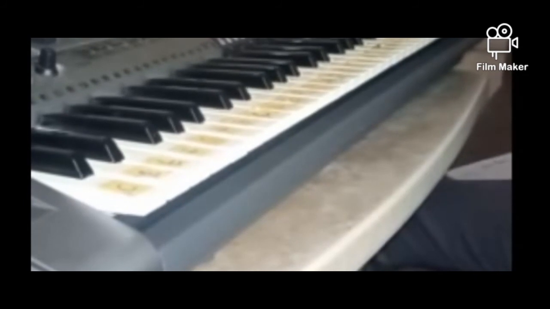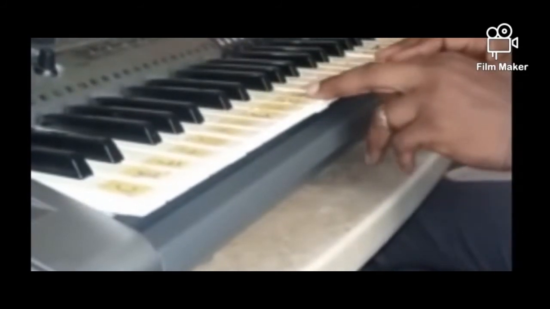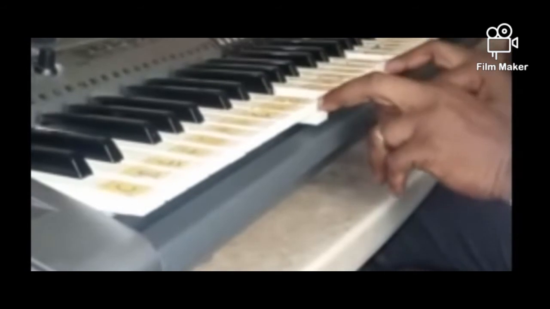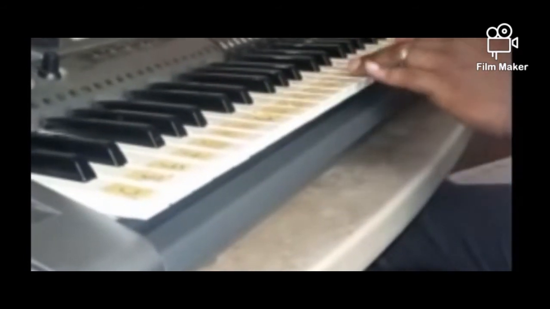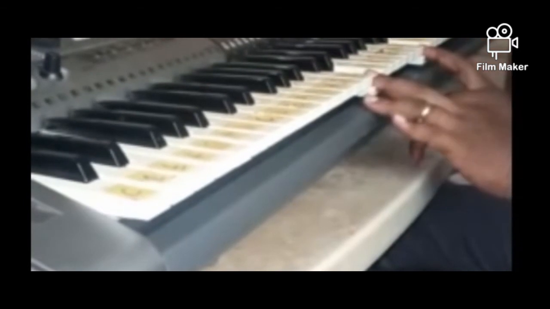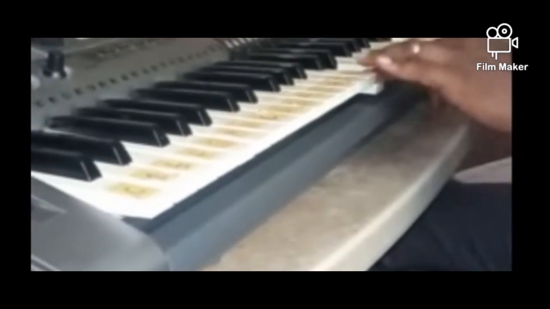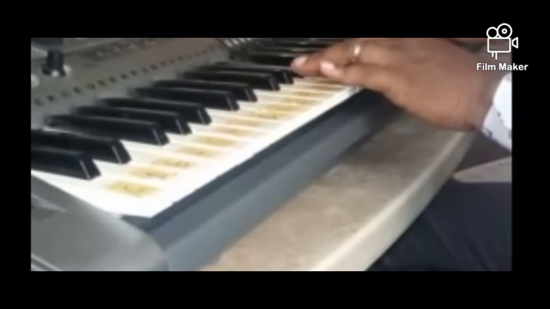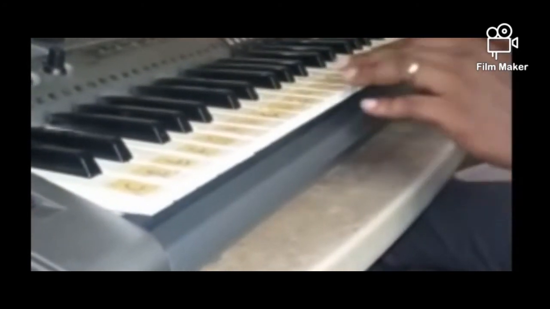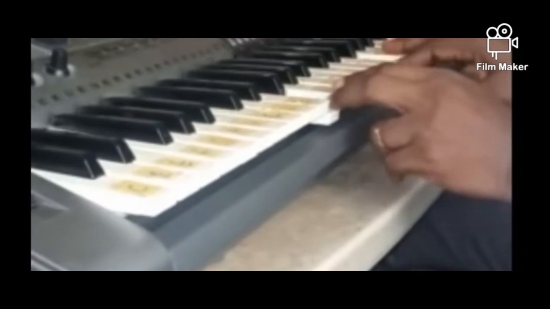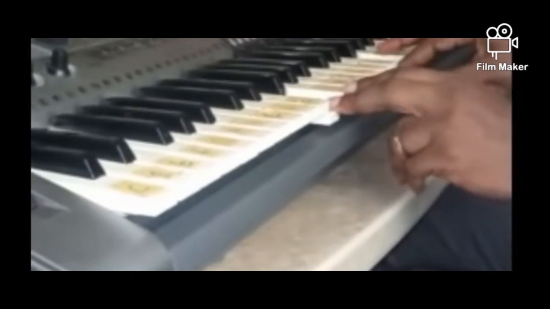We'll move to 1-6-4-5 progression. So we are in key F. F will be our 1, then 6 will be our D, then 4 will be our B flat, then 5 will be our C major. So just get it once and for all: you associate numbers to the scale.